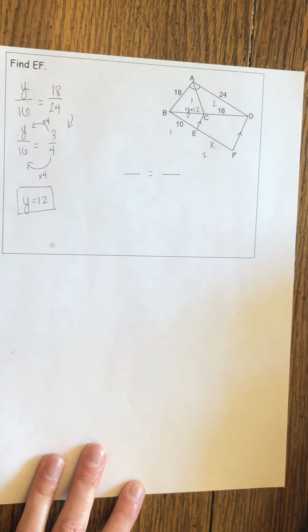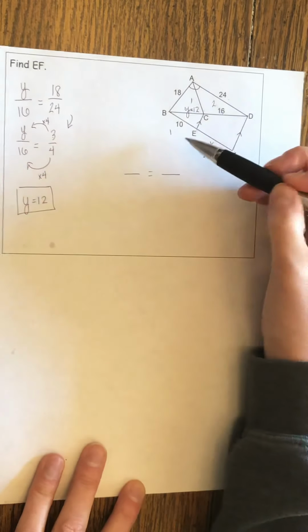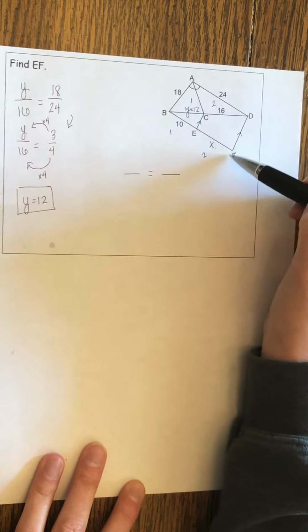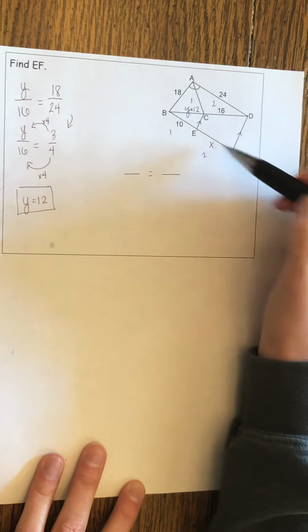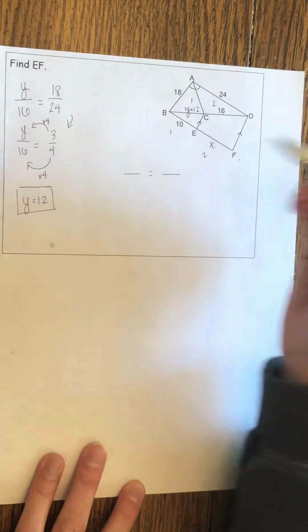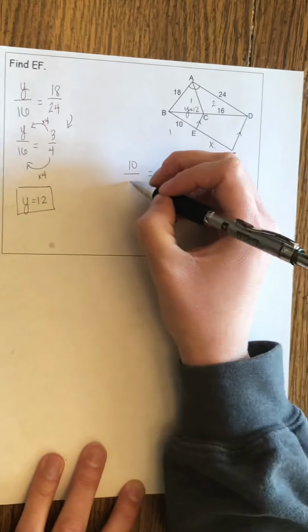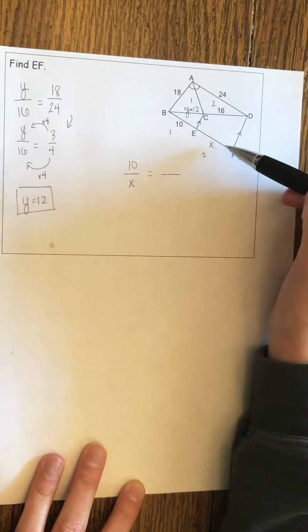So I'm going to set up a proportion comparing the two parts of each side of the triangle. So the first side I'm going to take a look at is on like the left or the bottom of the picture. First part is 10, second part is x on the first side of this bottom triangle.